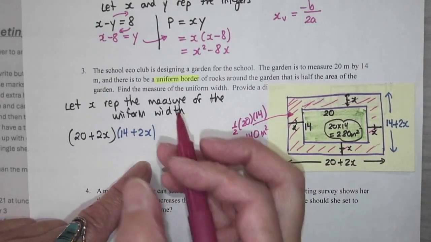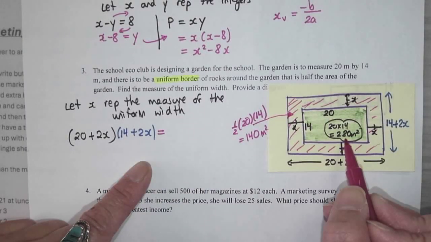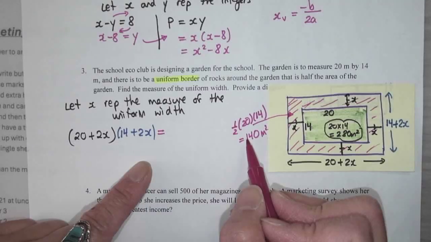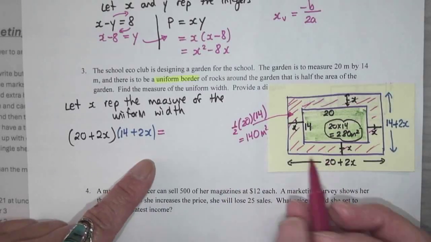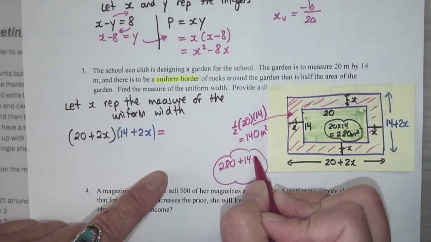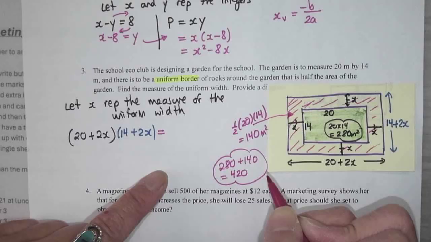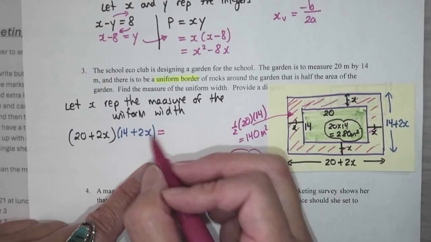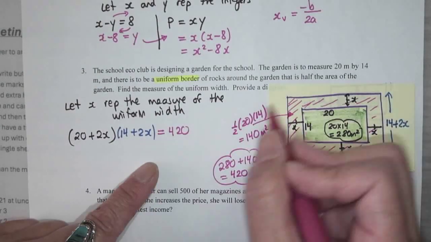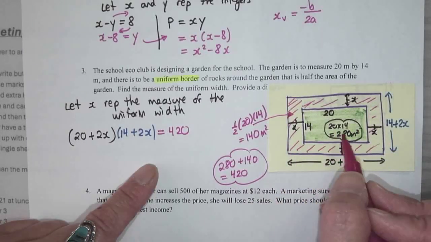And we know that it equals, how much does it equal? 280 plus 140. In my brain I go 280 plus 140, which would be 420. Is that right? 1, 2, 3, 420. So I know it equals 420 altogether, because the pink border here is 140 meters squared.